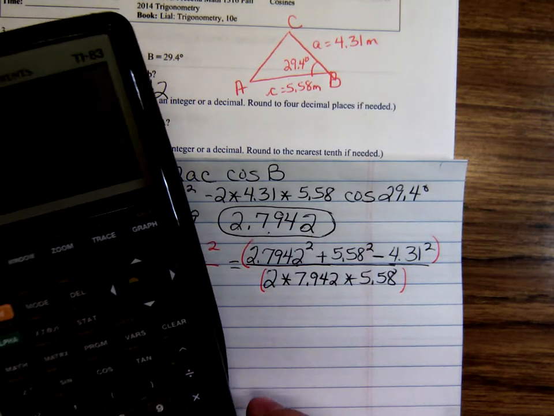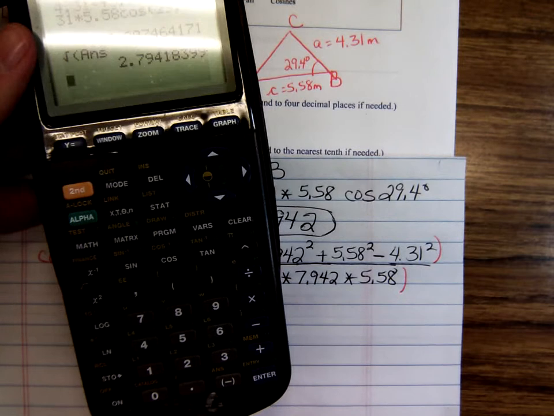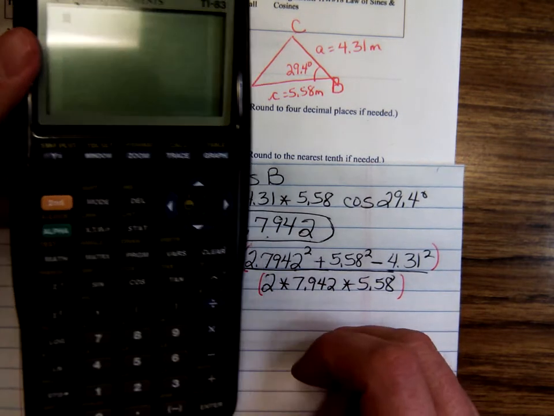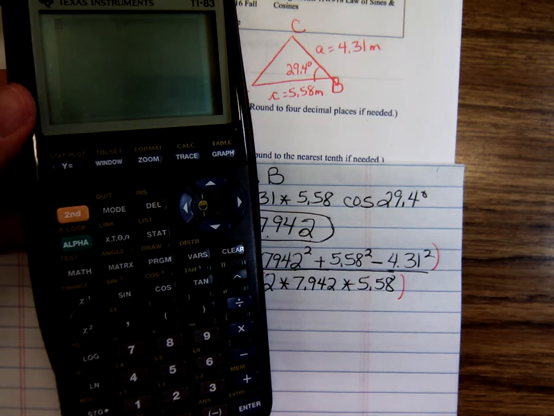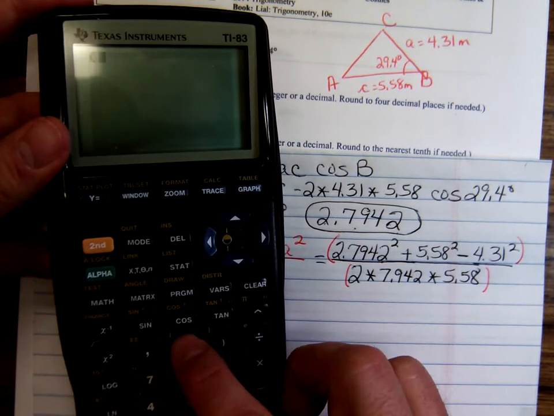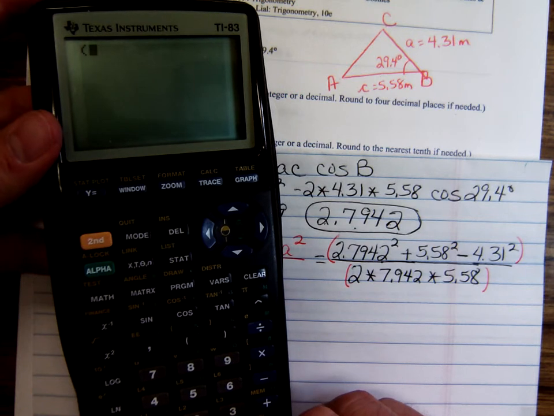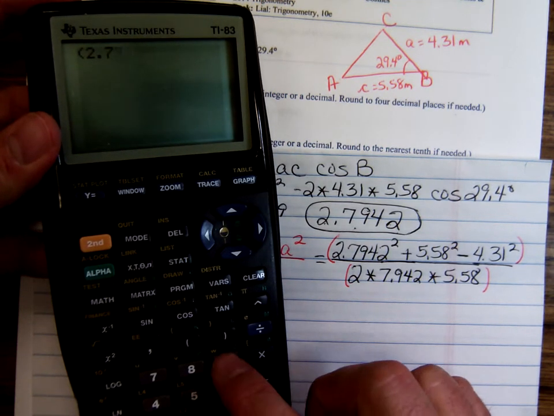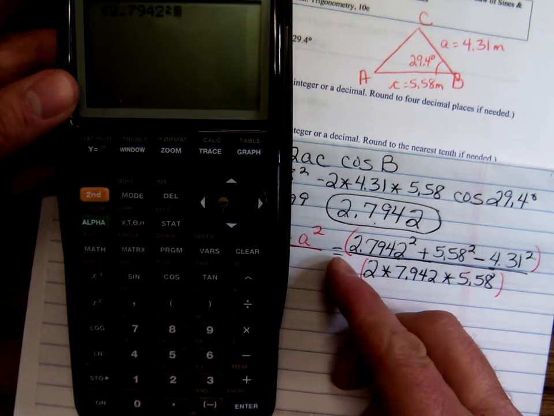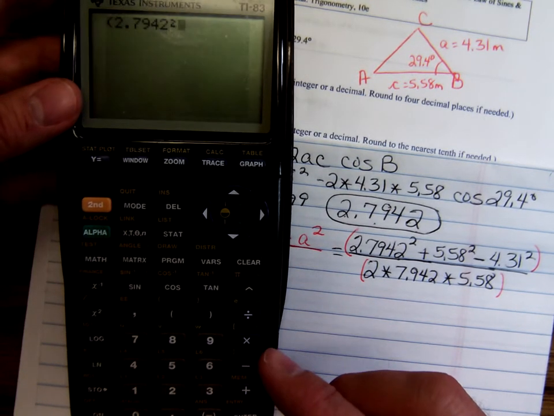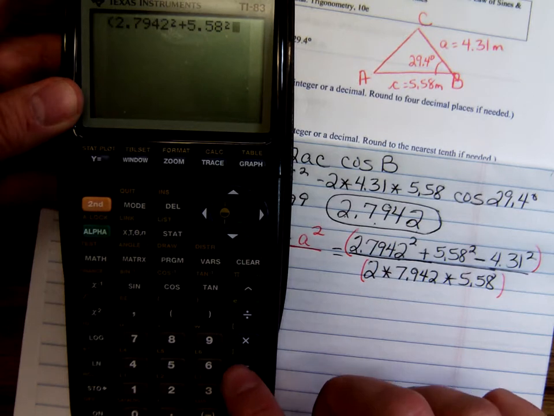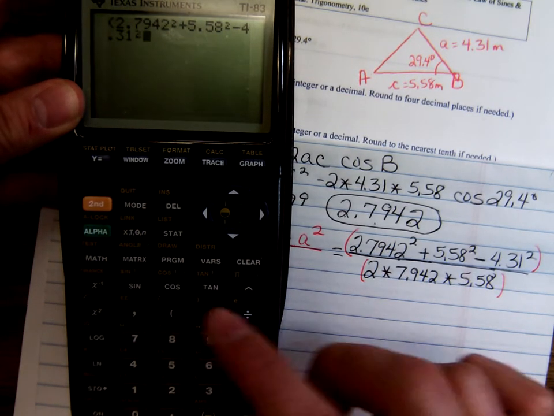Let's see what it'll look like. If I clear all of that, parentheses, 2.7942 squared plus 5.58 squared minus 4.31 squared, and then close the parentheses.